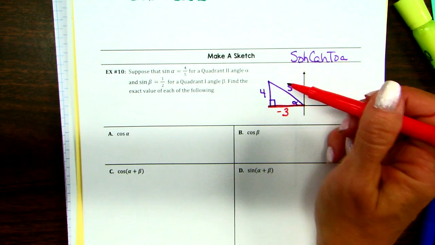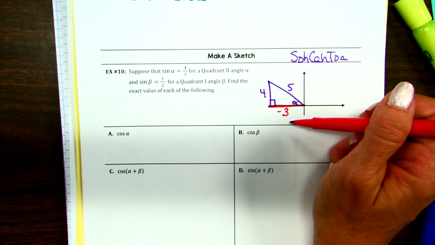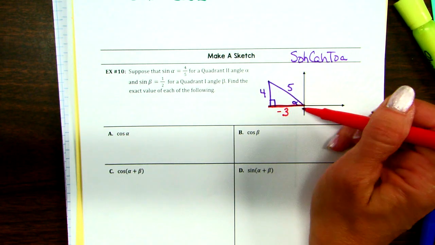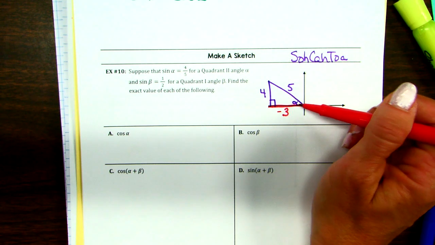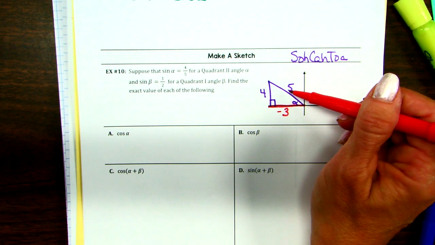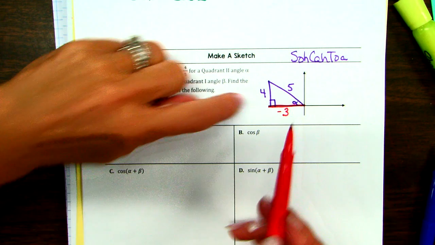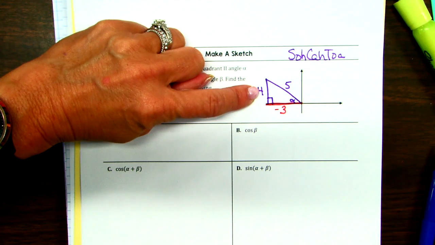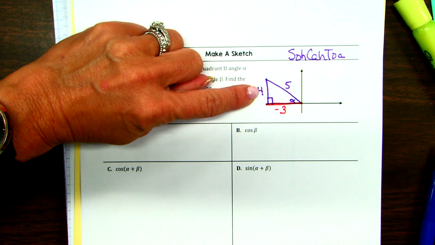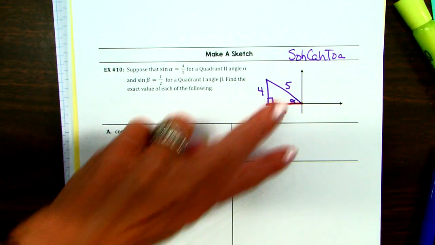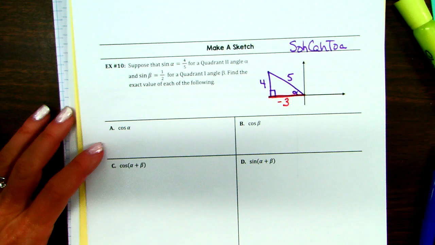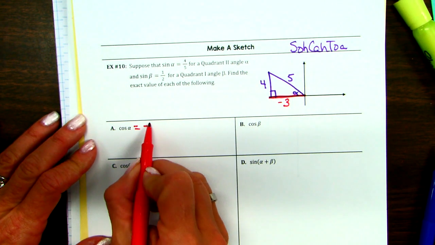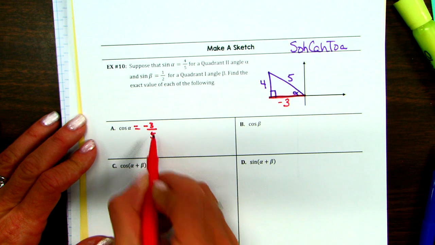One quick note, 3, 4, 5 triangles are very common. You see them all the time. Make sure 5 is the hypotenuse, though. Hypotenuse is always the longest side. It has to be the biggest number, okay? Because there's a triangle in your homework where one of the legs is 5 and the hypotenuse is 3 or 4. That's not a 3, 4, 5 triangle, okay? 5 has to be the hypotenuse. These can be interchanged.